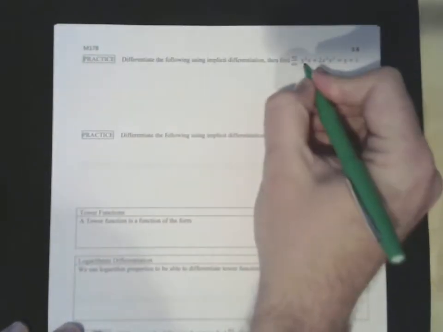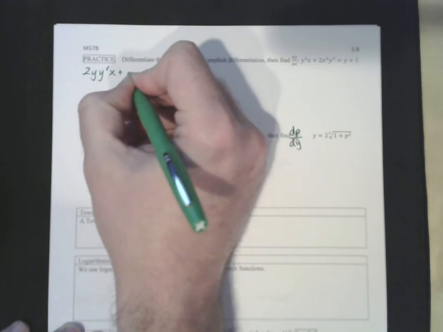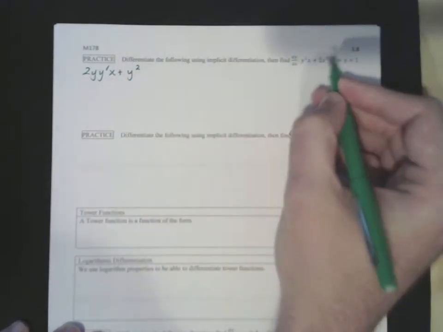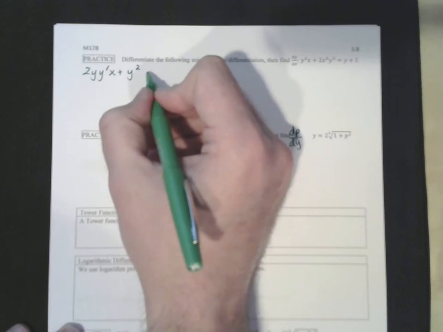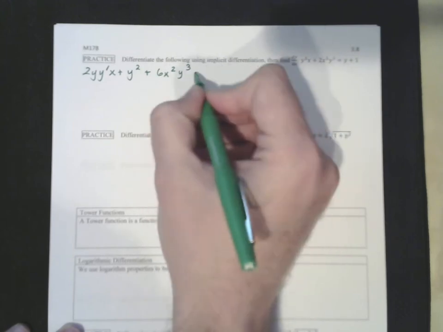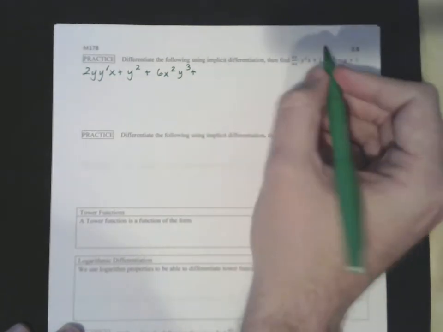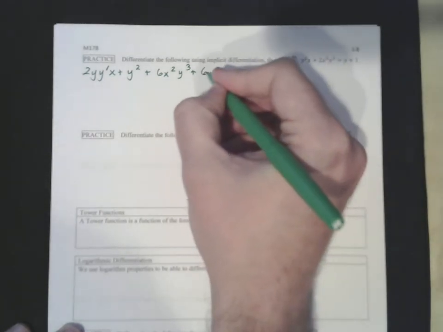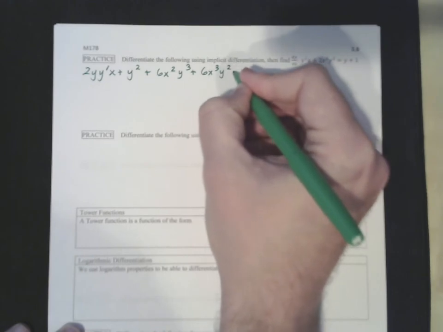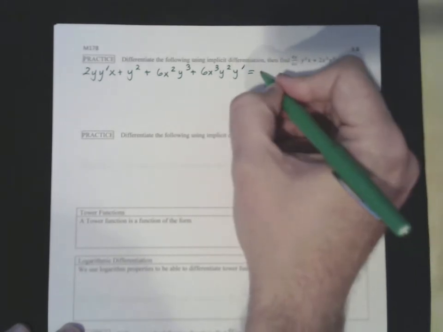So pause the video, try this out. Great. Let's check your answers. So our derivative, we need a product rule. So this is 2y, y prime, times x, plus 1 times y squared. Then another product rule here. This is 6x squared times y cubed, plus 6x cubed y squared times y prime. And then this is going to equal y prime plus 0.